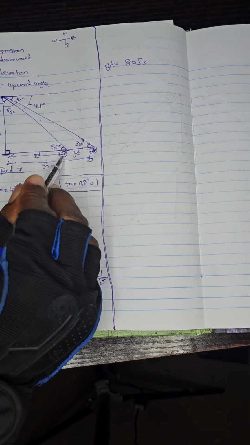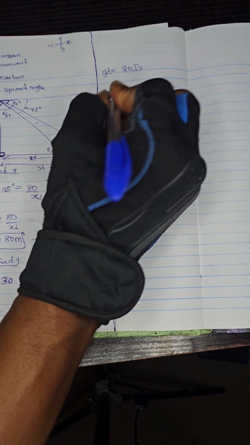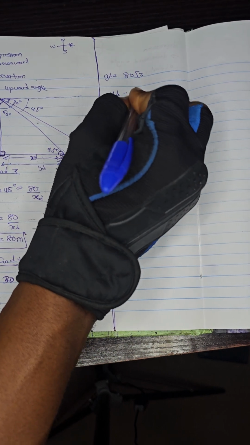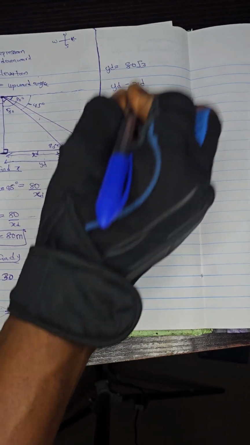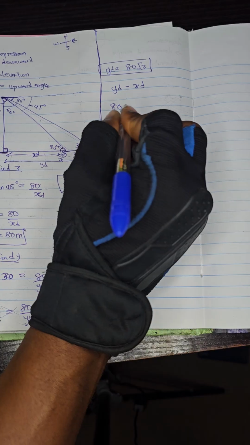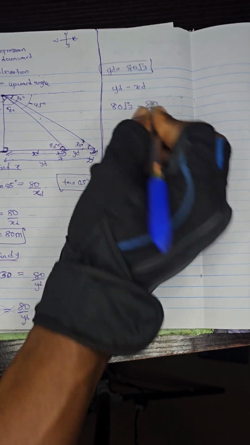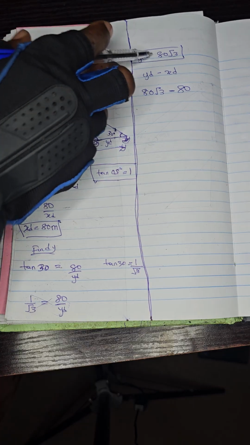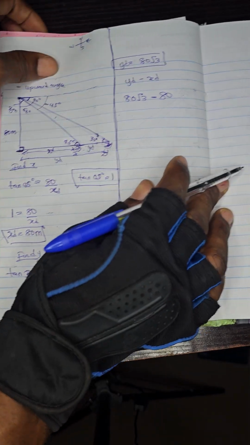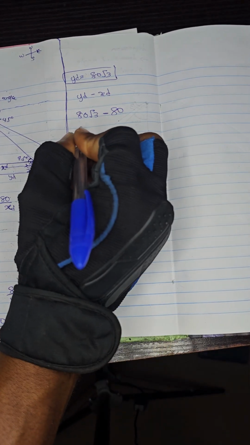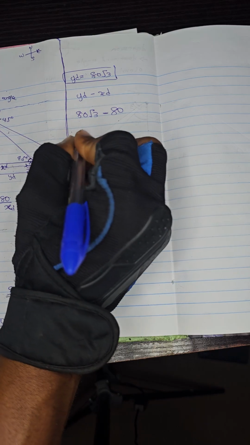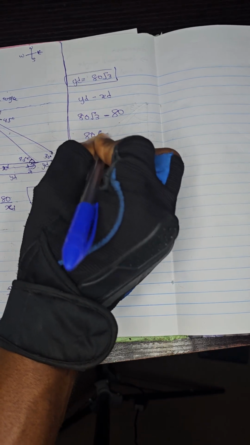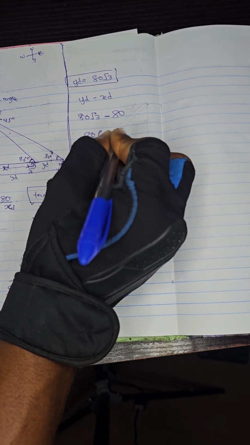Now the distance between x and y is yd minus xd, which is 80 root 3 minus 80. This is xd, and this is yd. So we'll put it in this equation. So the final answer is, we'll take the like term, 80 in bracket root 3 minus 1.